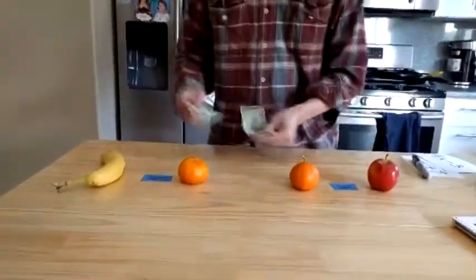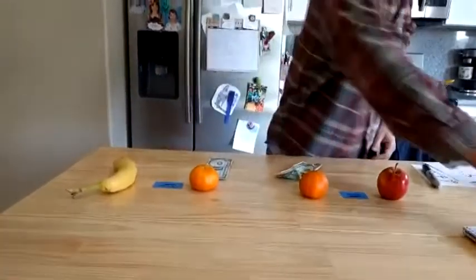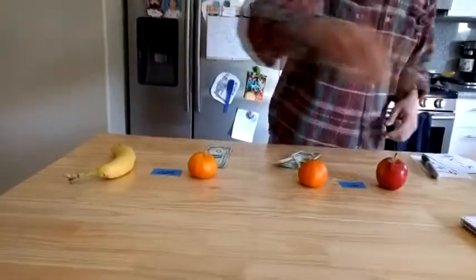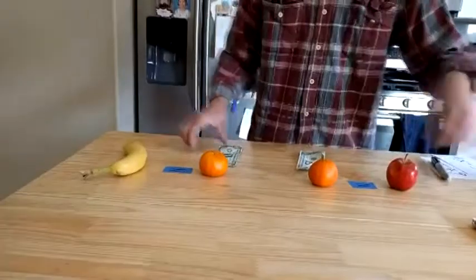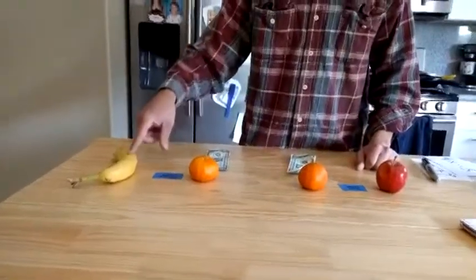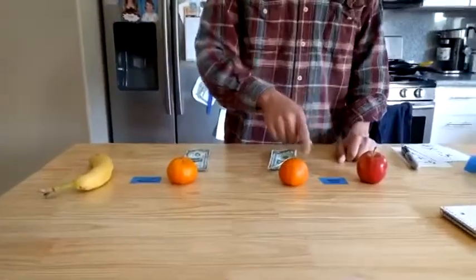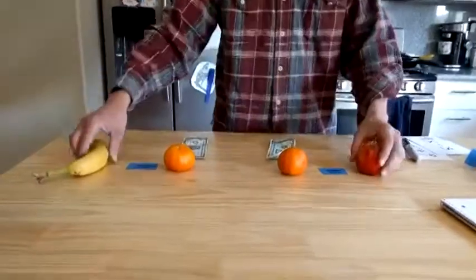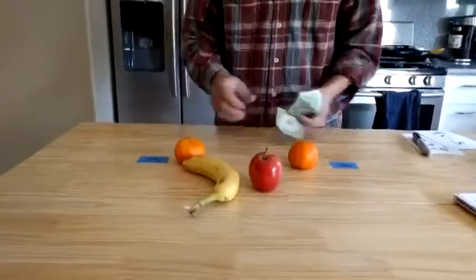If these guys cost, let's put some prices on this. If a banana costs $1, and an orange costs $1, and a banana costs the same as an orange, so it costs $1, and an apple costs the same as an orange, it costs $1, that means these two guys are equal. They cost the same amount of money.